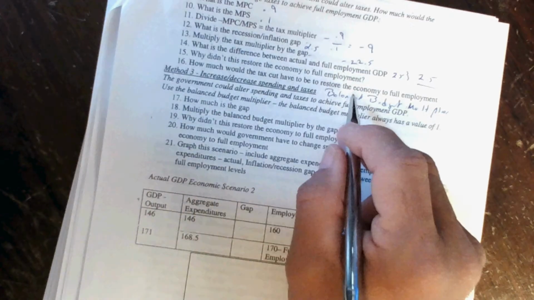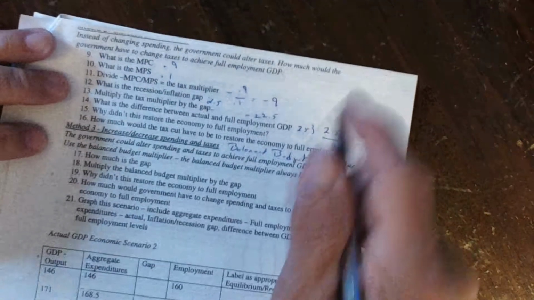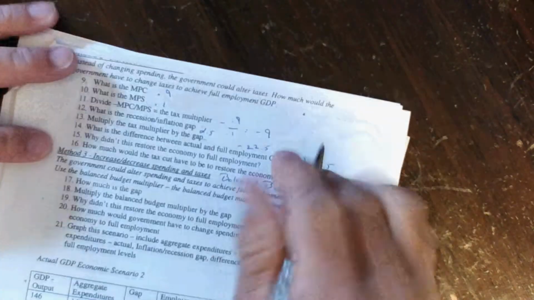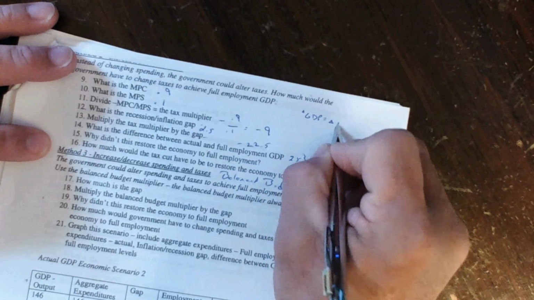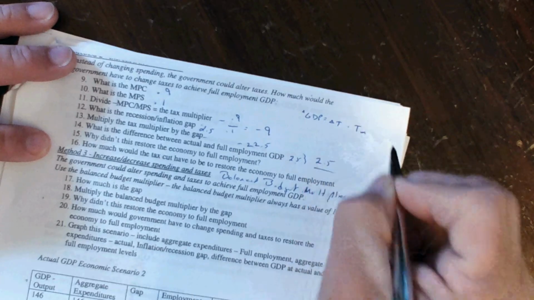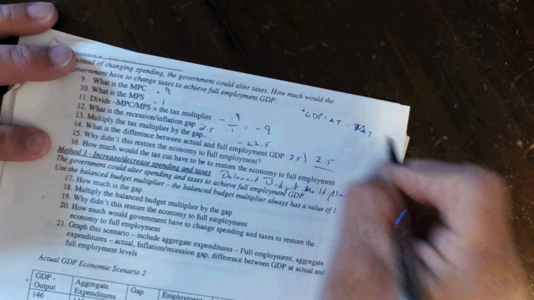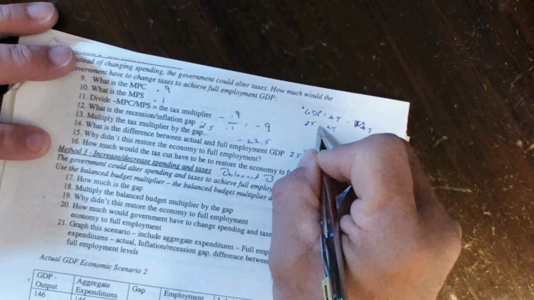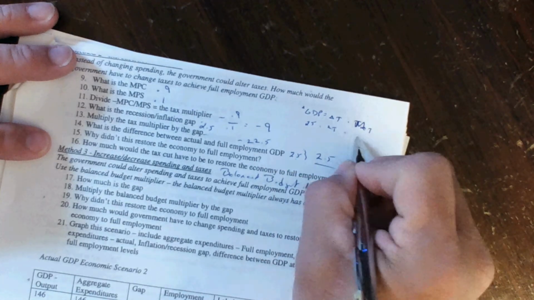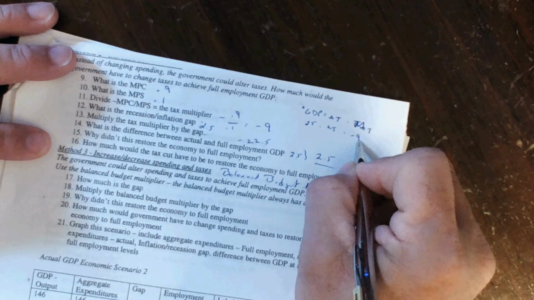How much would the tax change have to be to restore the economy to full employment? So we go back to our formula. Change in GDP equals change in taxes times the tax multiplier. The change in GDP we desire is 25. We're going to solve for the change in taxes necessary, and the tax multiplier is negative 9.